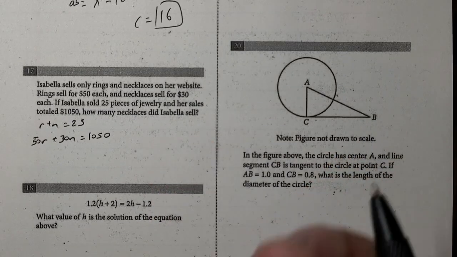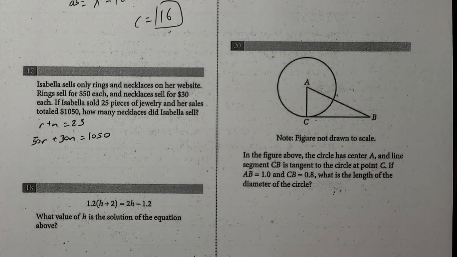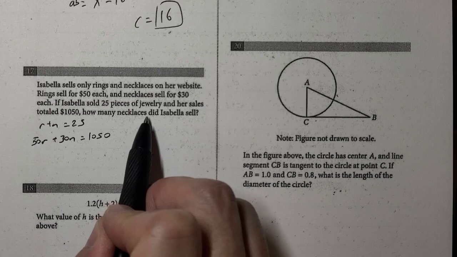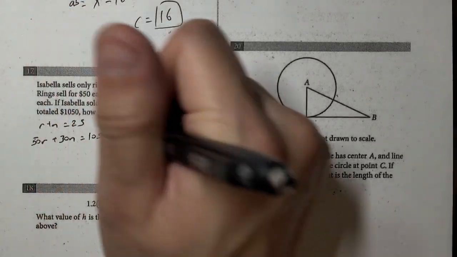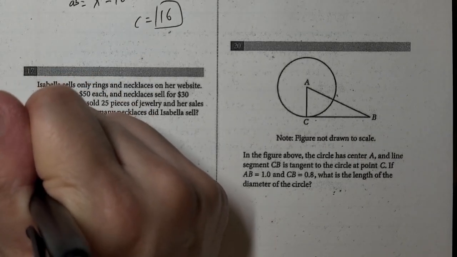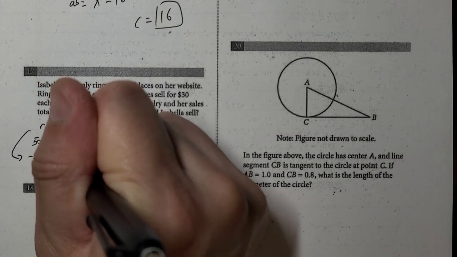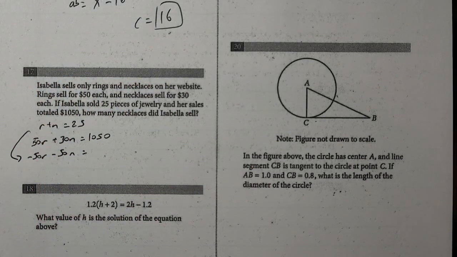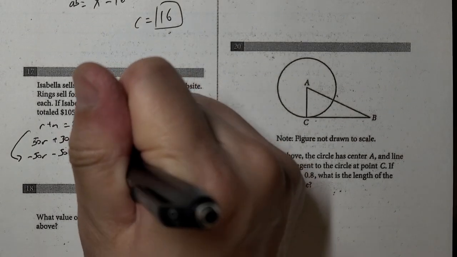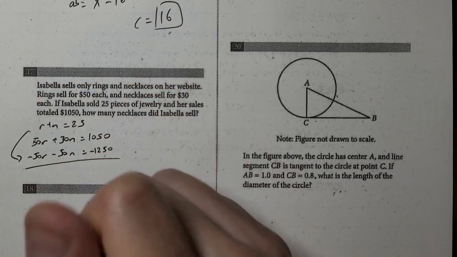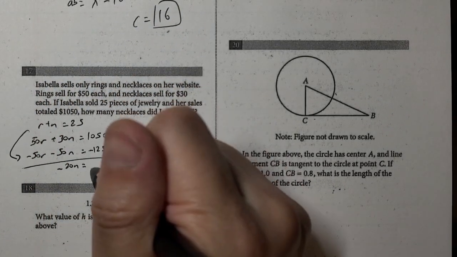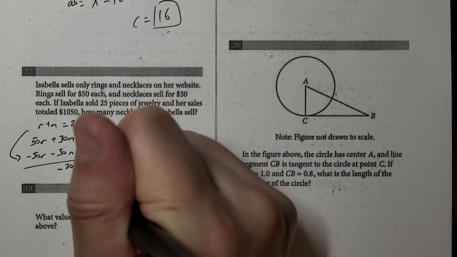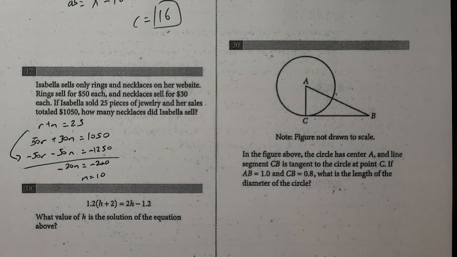So we can use either substitution or linear combinations. So how many necklaces did Isabella sell? So we want to solve for N. Let's eliminate R then. So let me rewrite this first equation as minus 50R minus 50N. What's 50 times 25? Well, 25 times 5 is 125, so minus 1250 it would be. Okay, so this is minus 20N is, that would be minus 200. N is 10. She sold 10 necklaces.